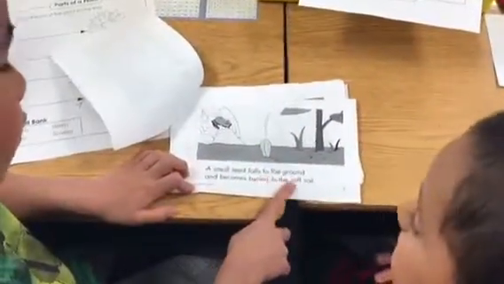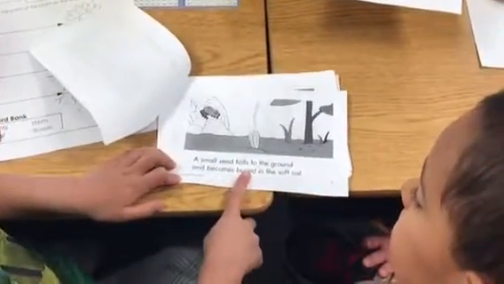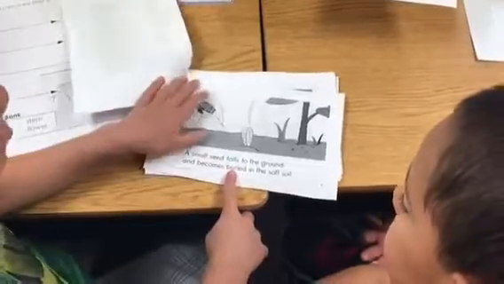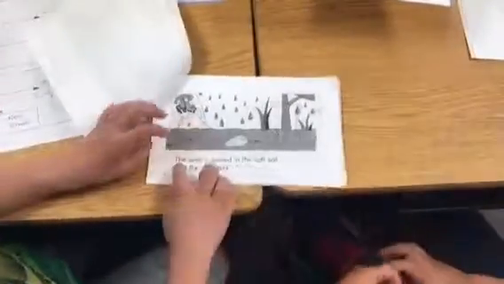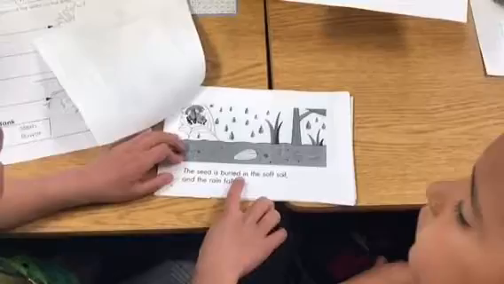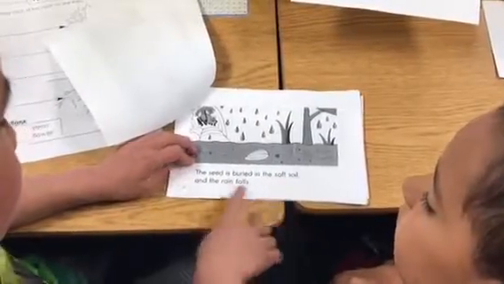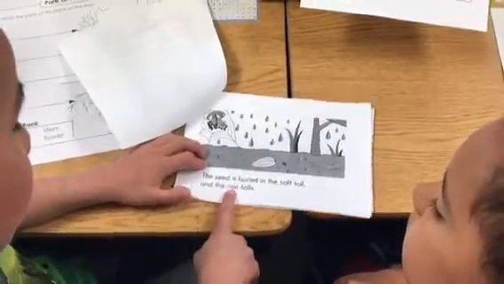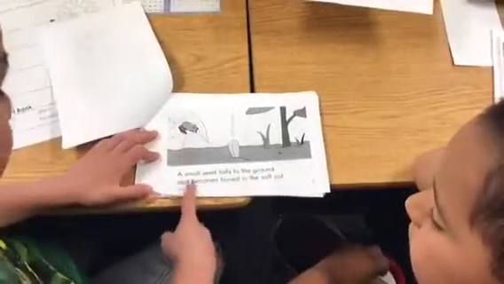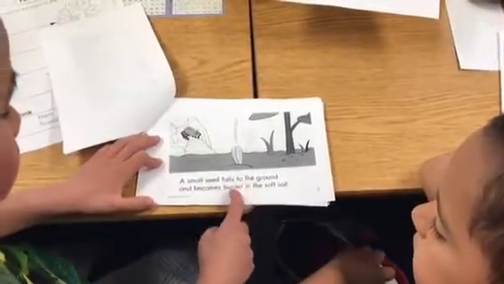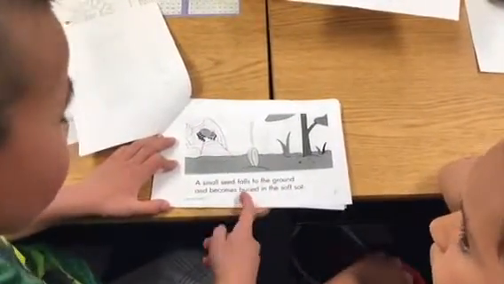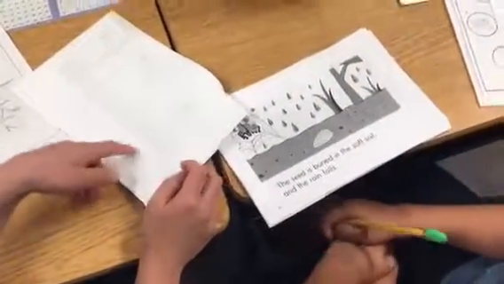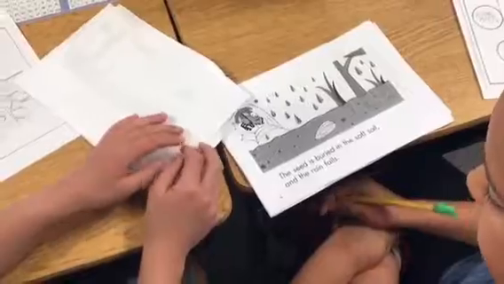Falls to the ground and becomes rooted in the soft soil, and the rain falls and becomes rooted in roots in the soft soil.